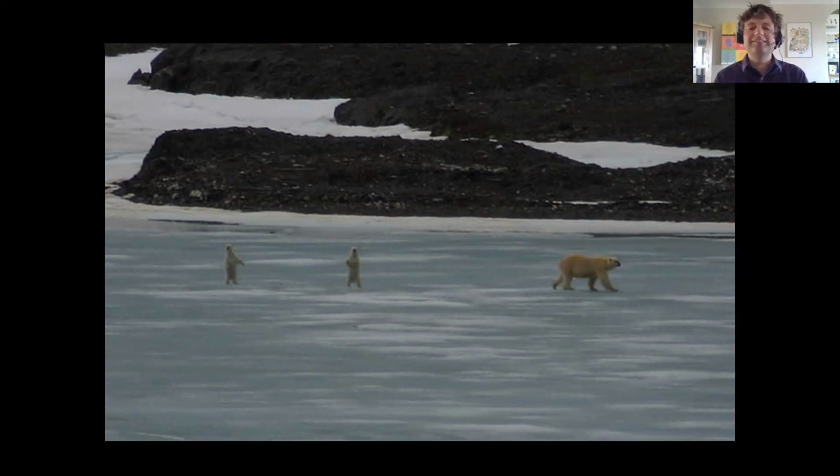Older polar bears, well, they tend to have classified the world into things they eat and everything else. So they tend to be not so much of a problem.